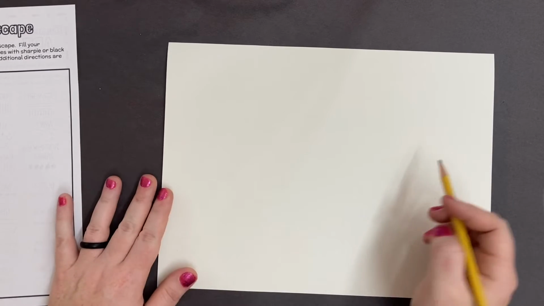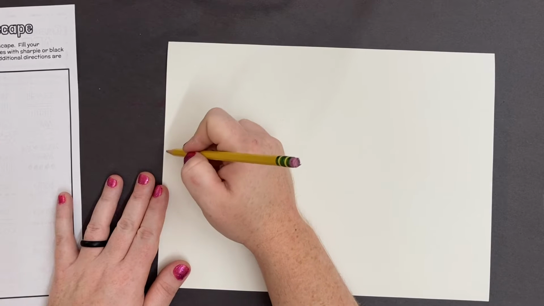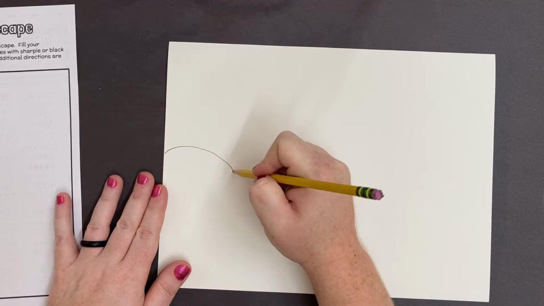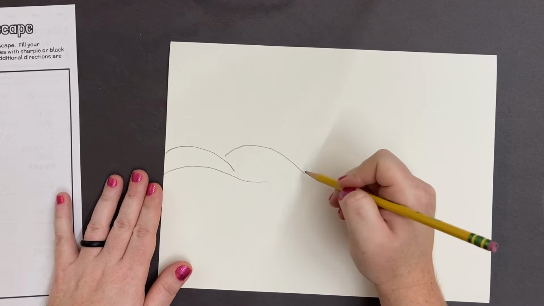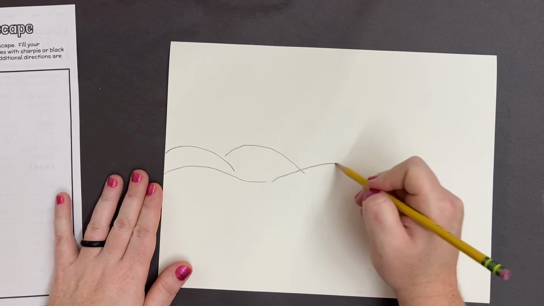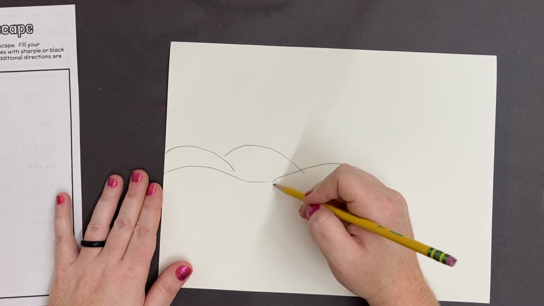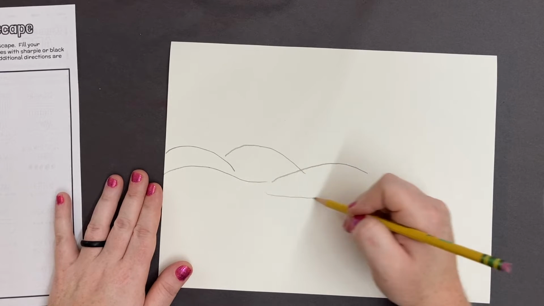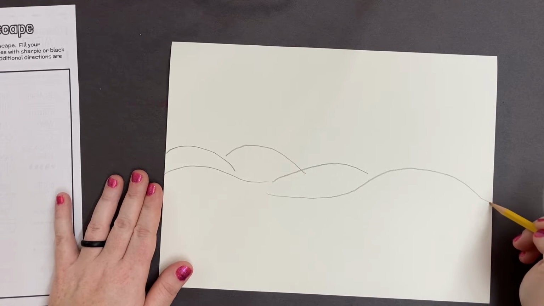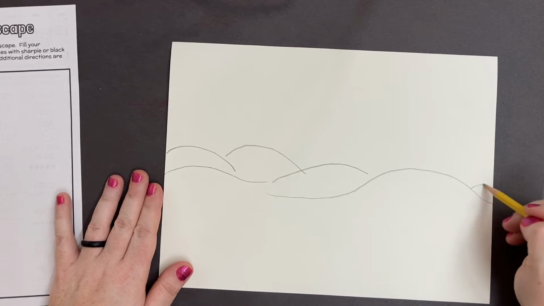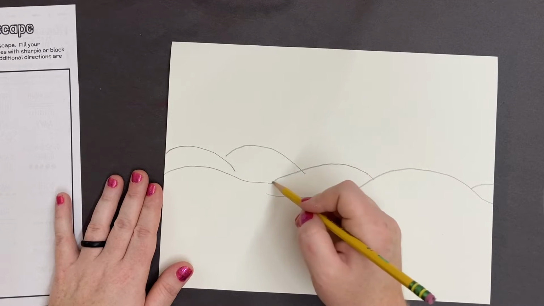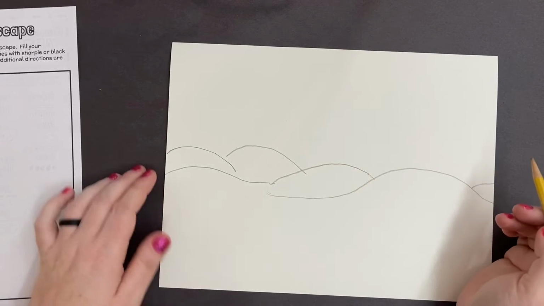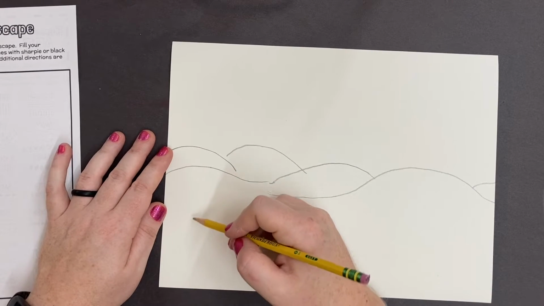But I want you to remember to do as many different types of lines as you can. So I'm going to start with some hills, because I want to do some rolling hills in the background. But again, your landscape will look different than mine, because I'm a different artist than you. I don't want everyone's to look the same, because that would be super boring, and we're not boring. At least I'm not boring, and I hope you're not boring, and I don't think you are.